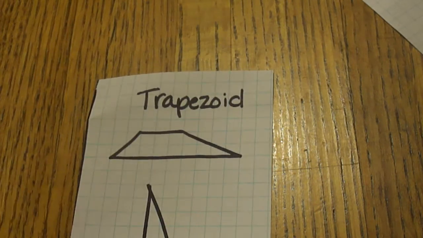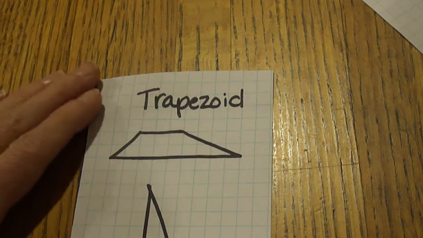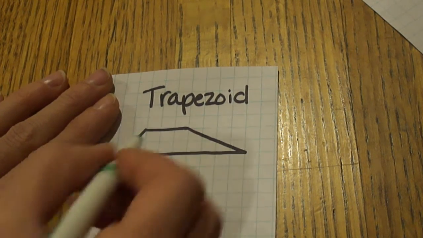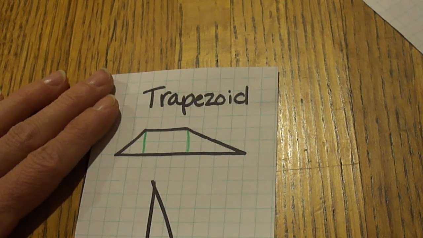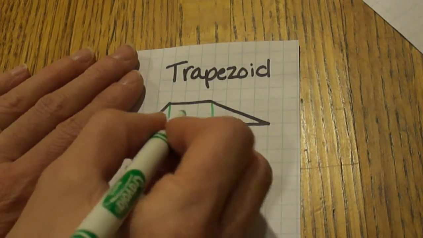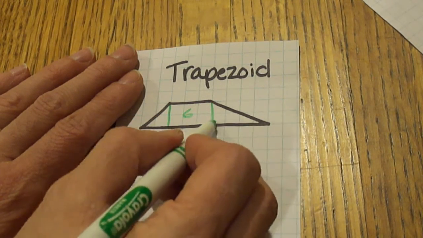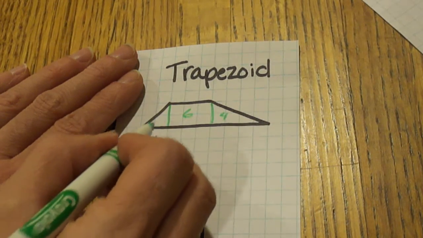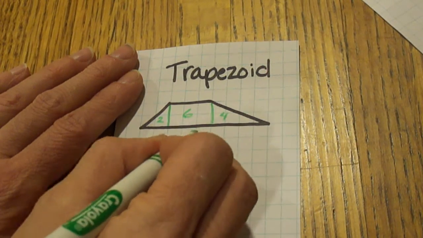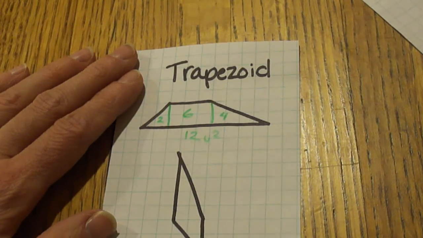The trapezoid can be done in a couple of ways. One is to break it up into 3 shapes, or 2 depending on what kind of trapezoid it is. A rectangle and 2 triangles, or maybe a rectangle and 1 triangle. I can find the area of each of these. This would be 6. 4 times 2 divided by 2 is 4. 2 times 2 divided by 2 is 2. The total area is 12 units squared.